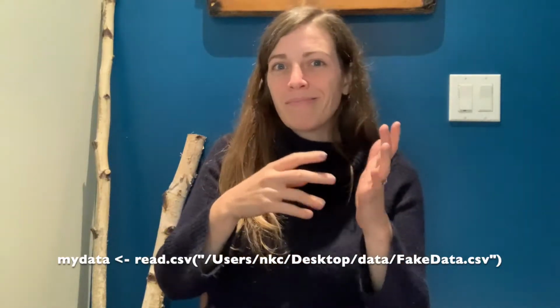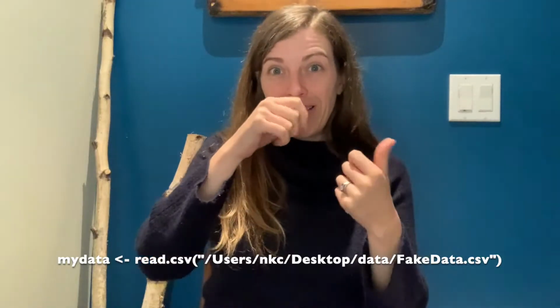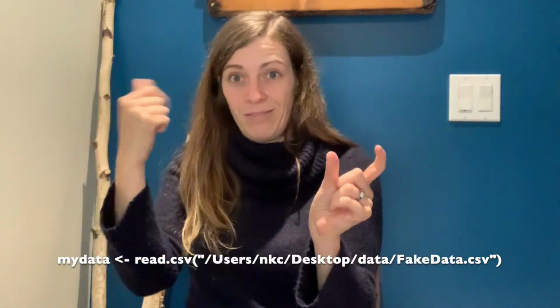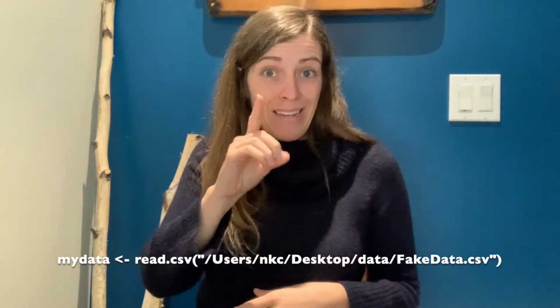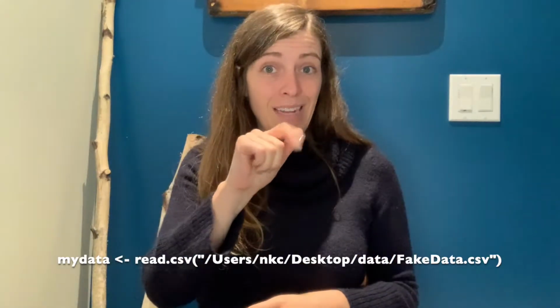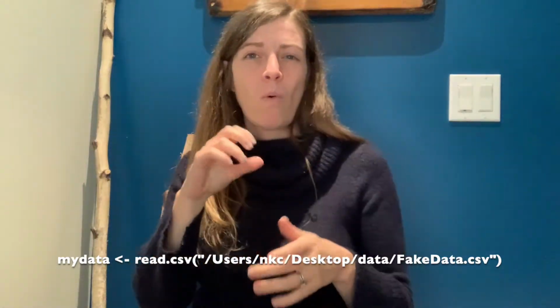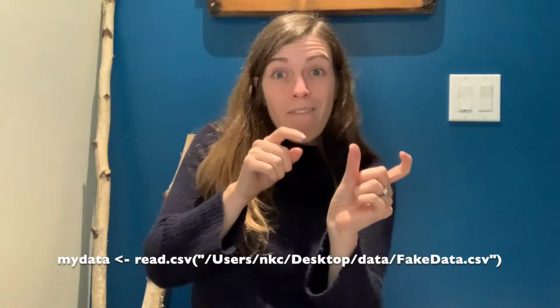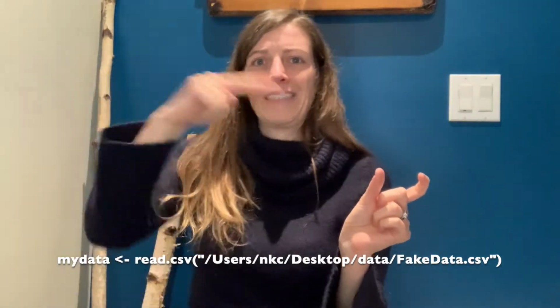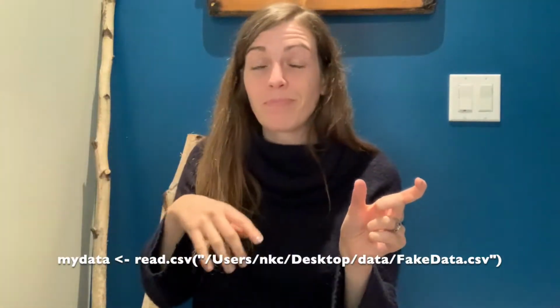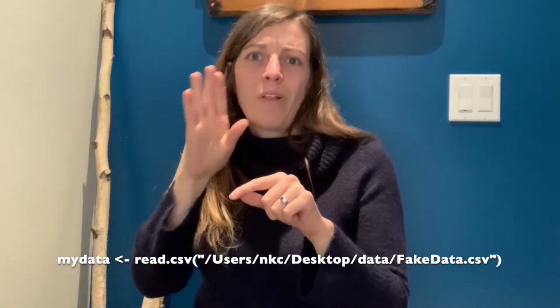In coding in general, variable typically means some kind of placeholder. It could be a letter or a word, something like that, that once you assign it to something, now stands for something else. So I'm going to make this word, my data, stand for my data when I read it in. I use that made up word, my data. It could have been anything, but I'm going to use my data. And then I use that arrow symbol, which I'll call gets, or it's like an assigns. That means that whatever comes to the right of that arrow is assigned to the variable my data.